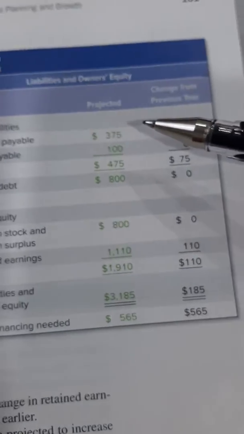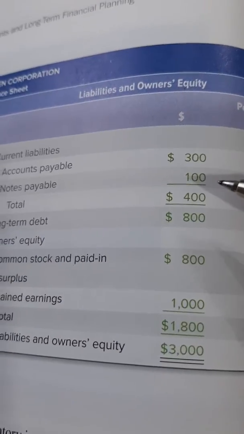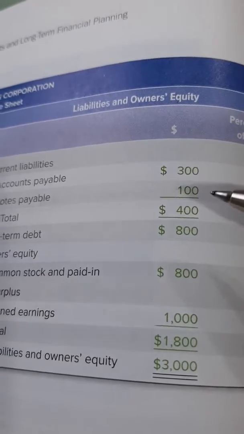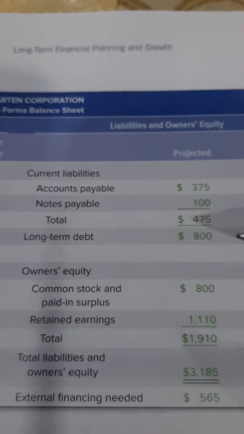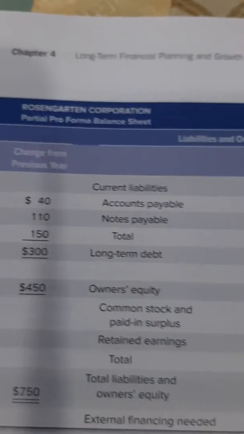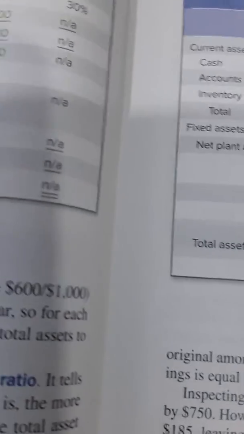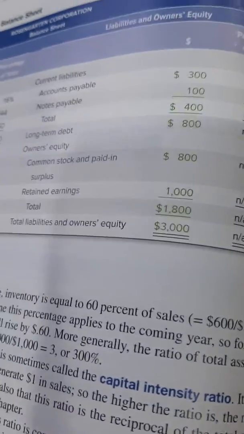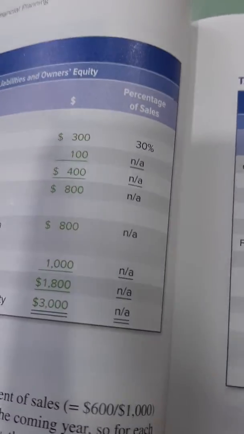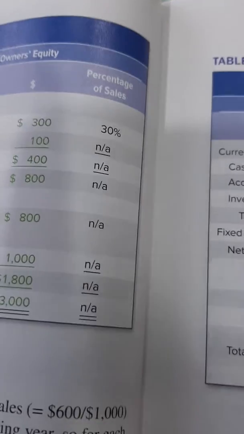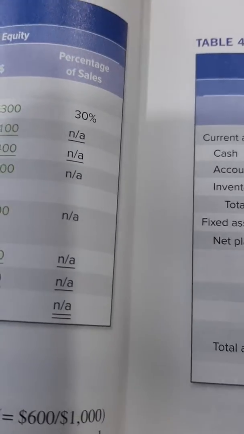However, take a look at notes payable. Notes payable remain constant. Here the original notes payable is 100. Even the pro forma balance sheet will also show that notes payable remain 100. Why is this so? Because notes payable is considered as a discretionary item. Okay, it's not a spontaneous item.